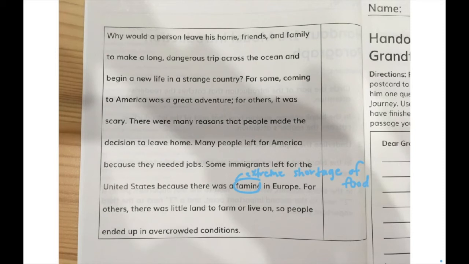So now I want us to look and see where in this introduction paragraph does this author catch our attention. So I want you to take a look at the first sentence. Why would a person leave his home, friends, and family to make a long, dangerous trip across the ocean and begin a new life in a strange country? This sentence catches our attention because it's asking us a question, an engaging question. So I'm going to circle that now.